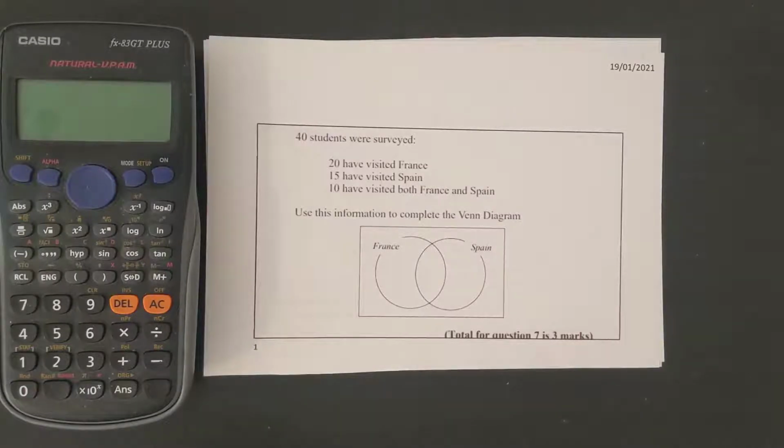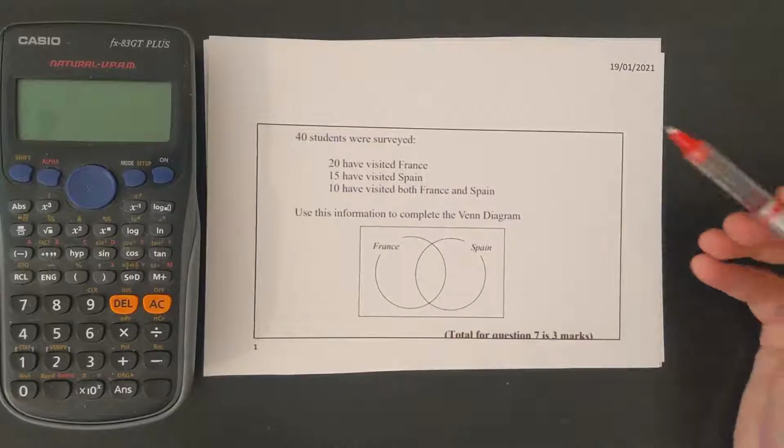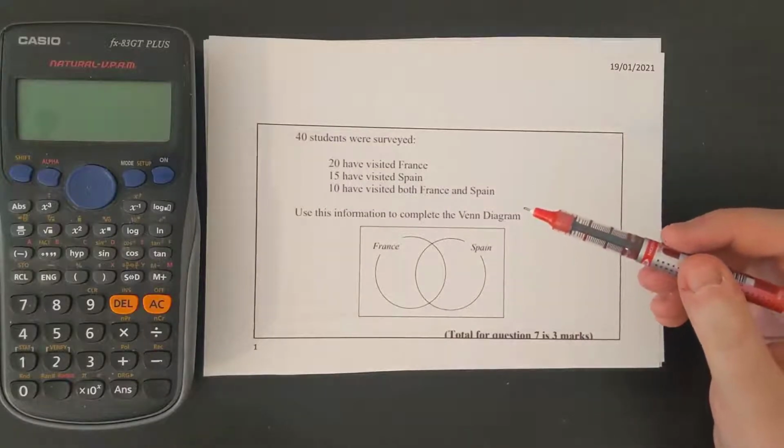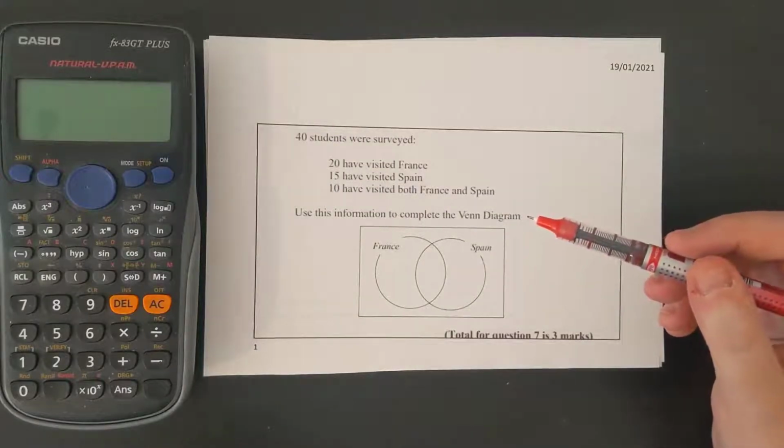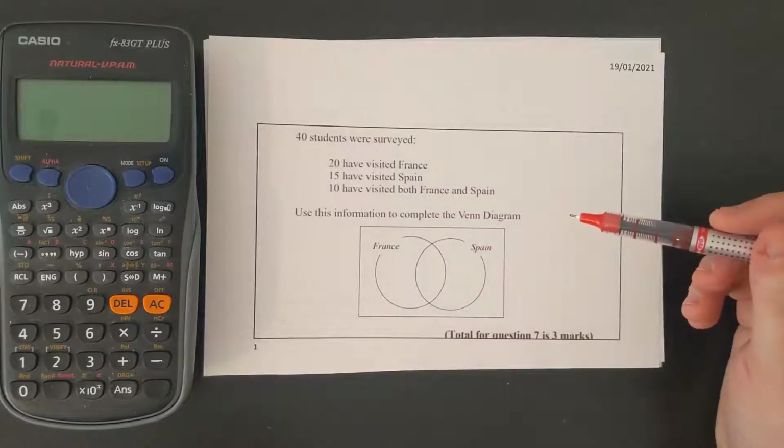And we begin with a very simple question. 40 students were surveyed, 20 have visited France, 15 have visited Spain, and 10 have visited both France and Spain. Use the information to complete the Venn diagram.